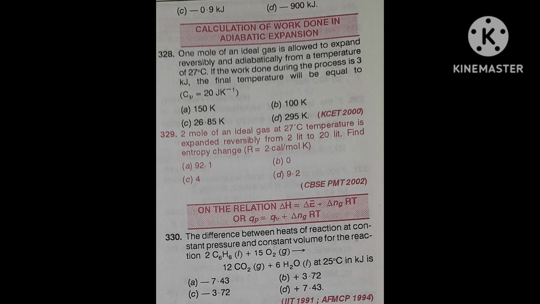Here you have to calculate delta S. Delta S means entropy change, change in entropy, you have to calculate. Then you have to remember the formula. What is the formula? You have to remember, only then you can solve, otherwise you will not be able to solve. Keep pen and paper with you.